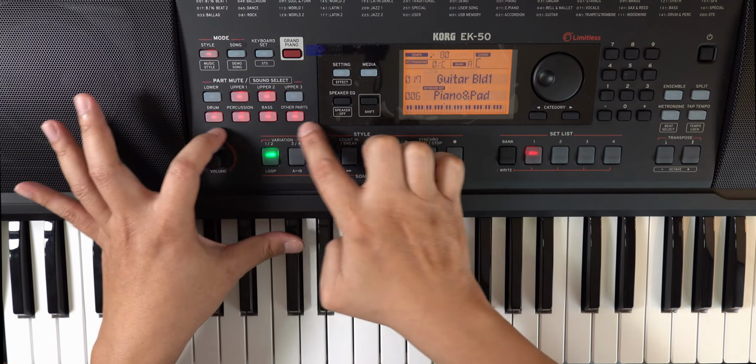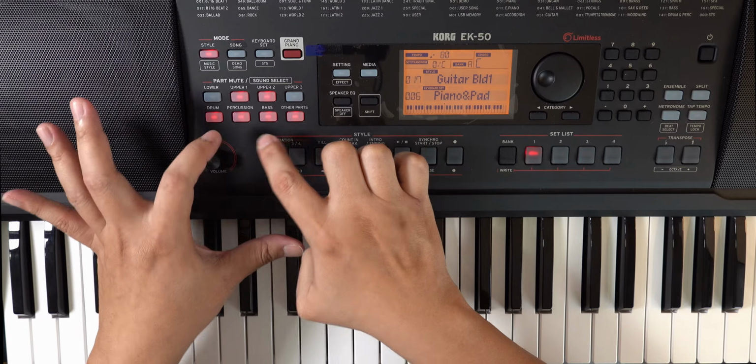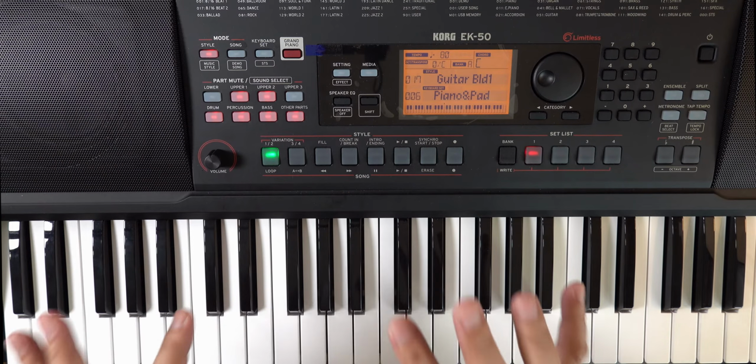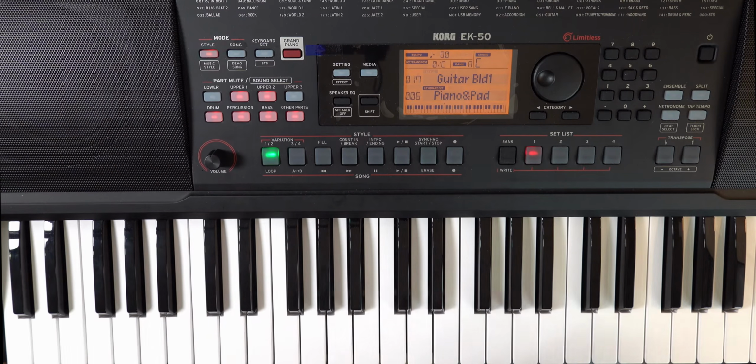So with these mixer buttons here, turning it on and off and muting different tracks, you can get a very varied style variation.